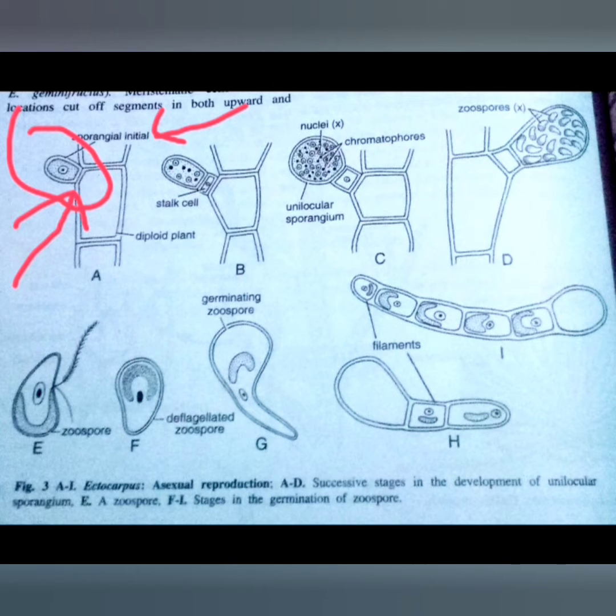Now the first division of the diploid nucleus is meiotic. So the nucleus here will divide meiotically, and then it is followed by mitotic division. So this will result in the formation of 32 or 64 haploid nuclei.